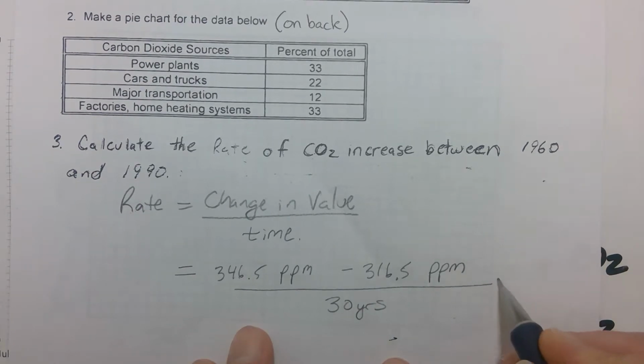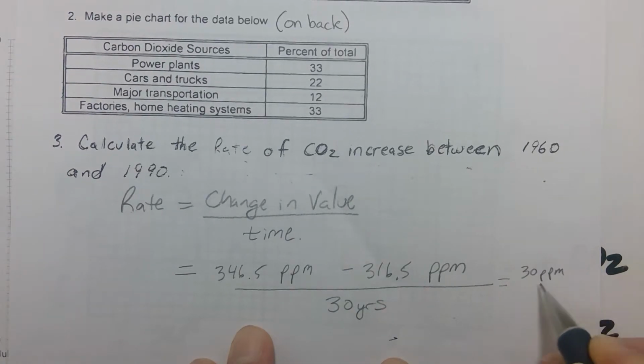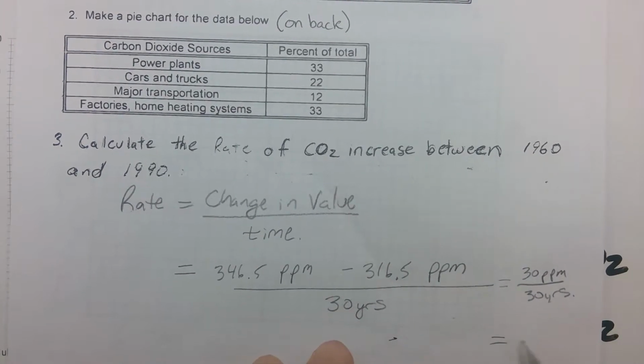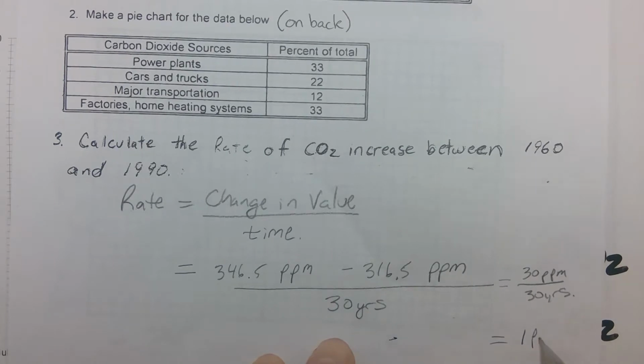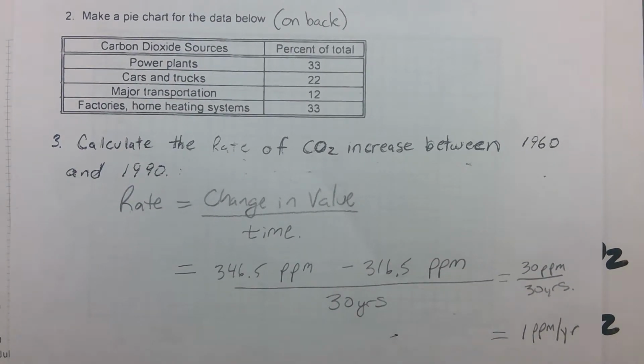When I subtract those two numbers, that would be 30 ppm over 30 years. Okay, obviously I'm getting 1, but the unit should be parts per million per year. So we could look at that rate over time. Honestly, that rate is probably greater than 1 part per million per year now.